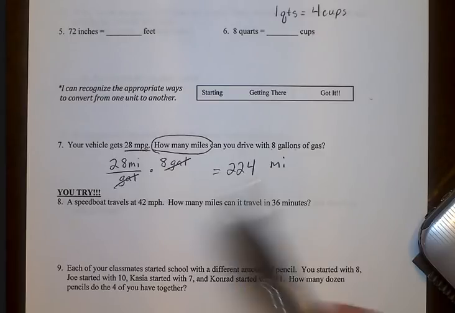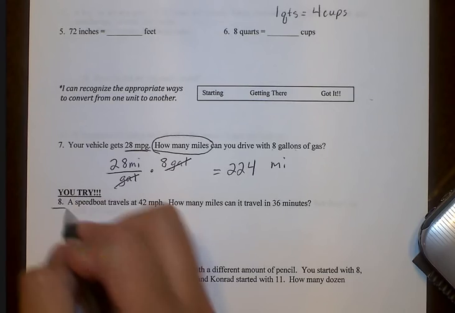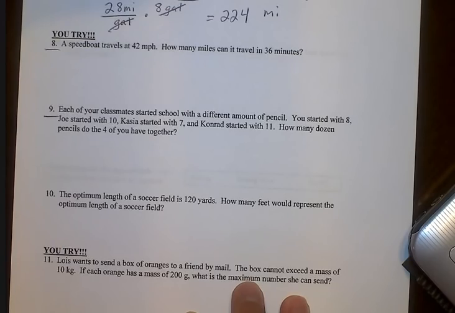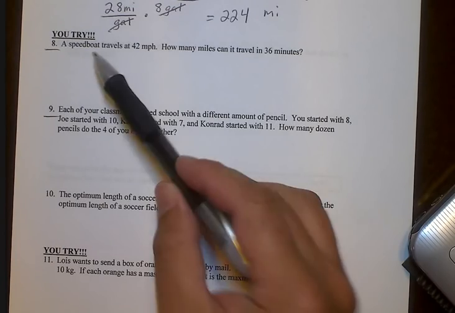Okay, so 8 and 9 are going to be you tries, so you guys go ahead and try 8 and 9, and I'm going to jump to 10. So go ahead and pause it, make sure that you guys get 8 and 9 done for class tomorrow.